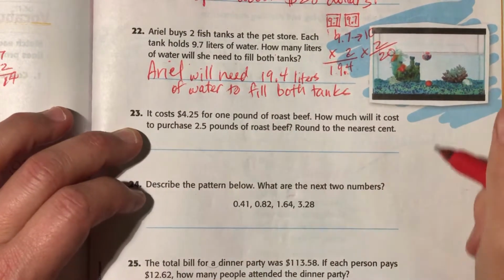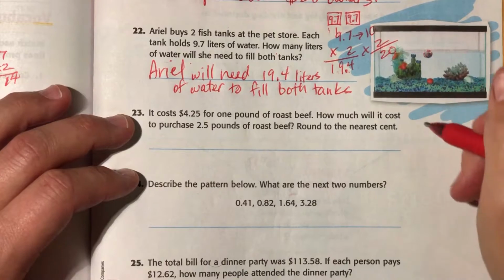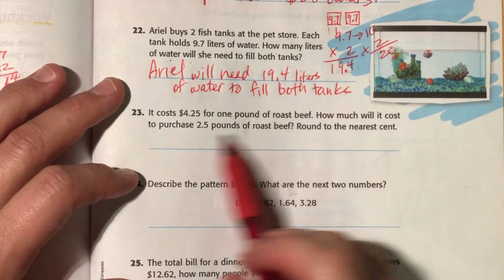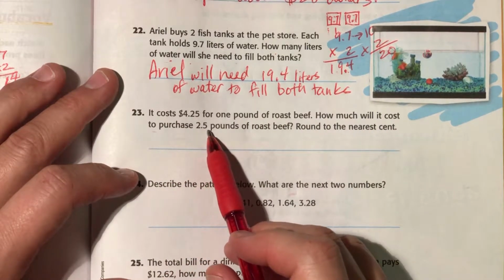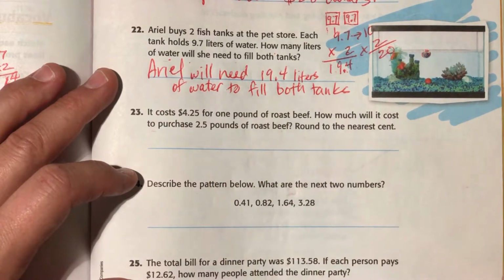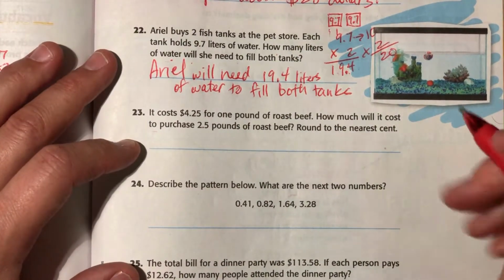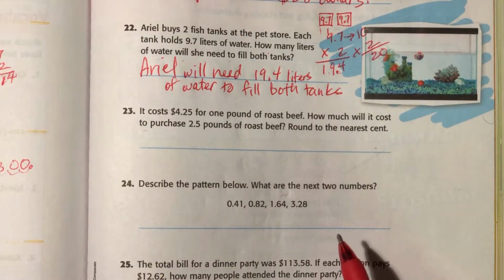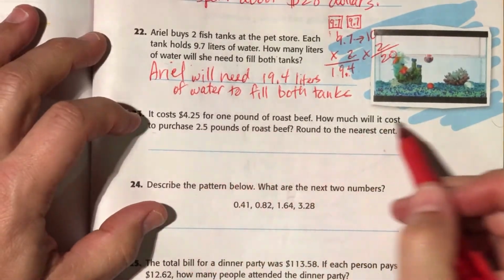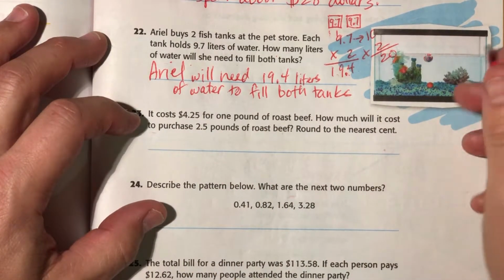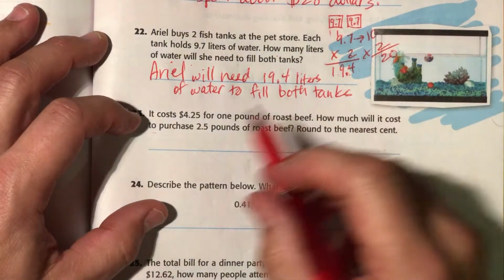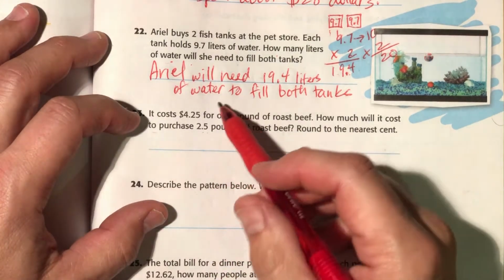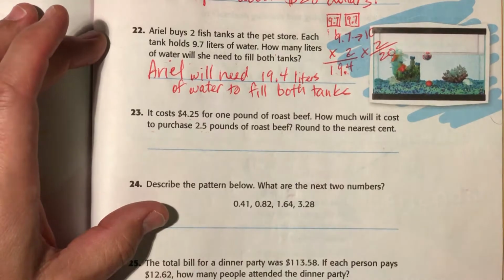All right, 23 has a couple of steps in it. So let's go through this process. It costs $4.25 for 1 pound of roast beef. How much will it cost to purchase 2.5 pounds of roast beef? It says to round to the nearest cent if we need to. So for 1 pound, it's $4.25, and we're going to purchase 2.5 pounds. So we're going to do this 2.5 times, basically.